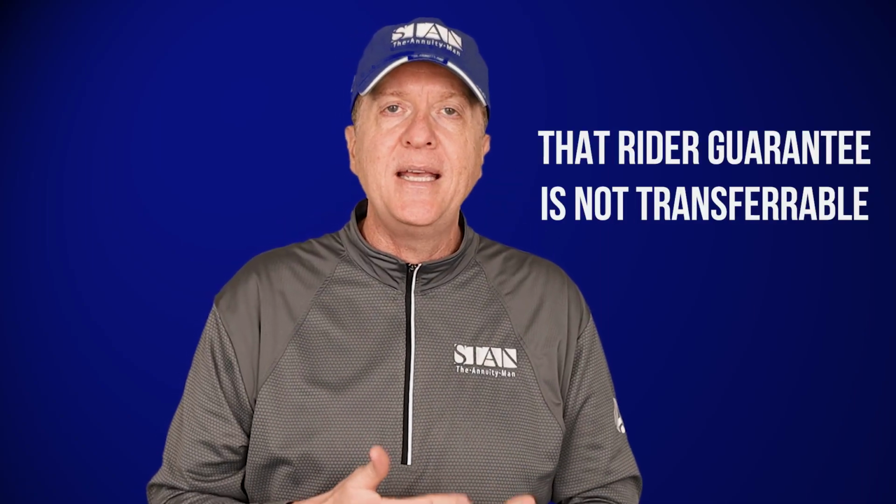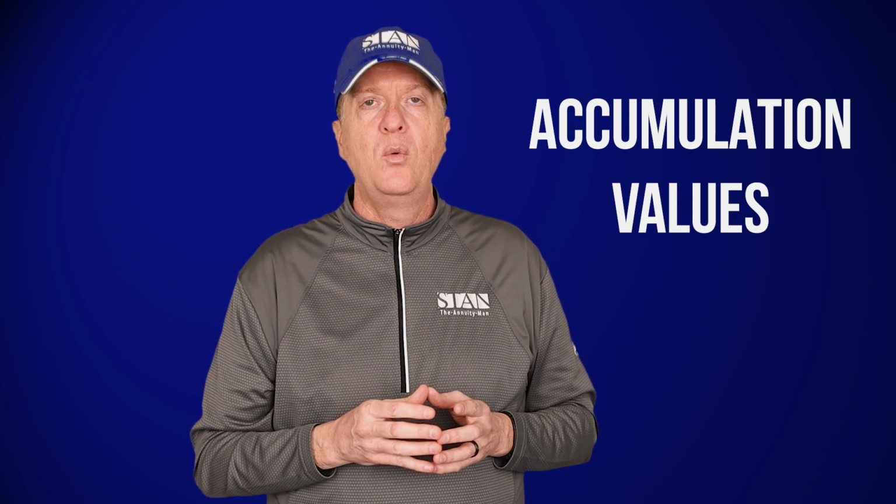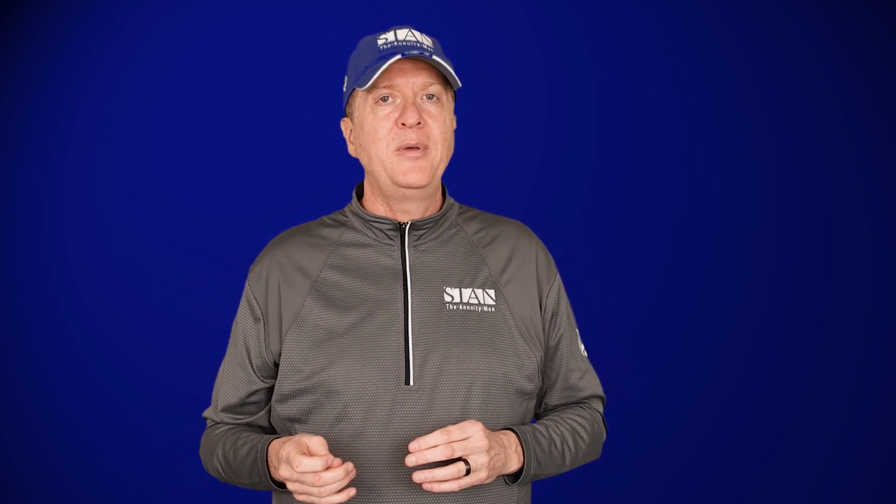Let me repeat that. When you attach a rider to a policy, and I'm talking about with MYGAs, fixed index annuities, variable annuities, and most of the time it's index and variable. When you attach a rider, that rider guarantee is not transferable, period. What's transferable is that accumulation value. So with the index annuity, it's that call option strategy. On the variable, it's the mutual funds, separate accounts, whatever you want to call them. That's what's transferable. Now, life insurance companies have the big buildings for a couple of reasons.